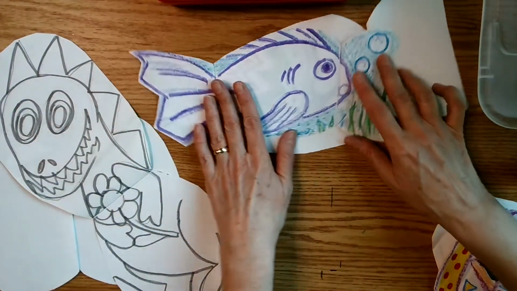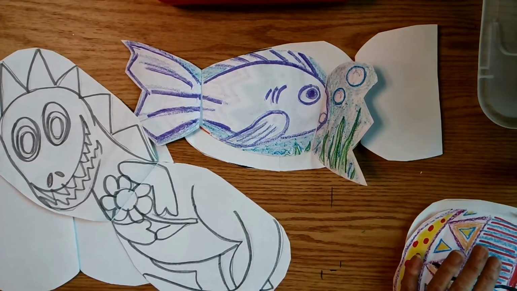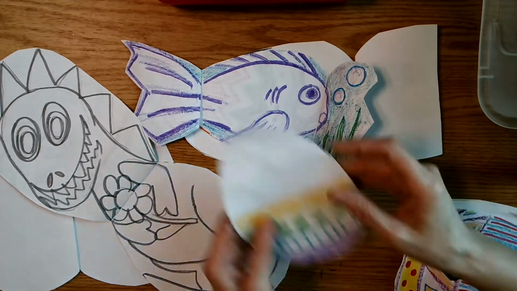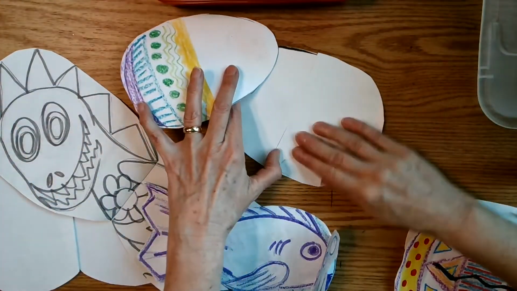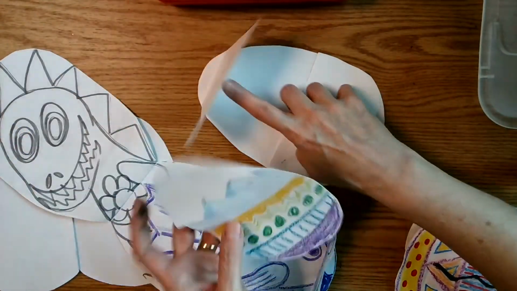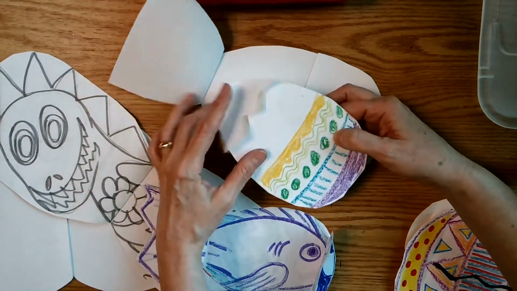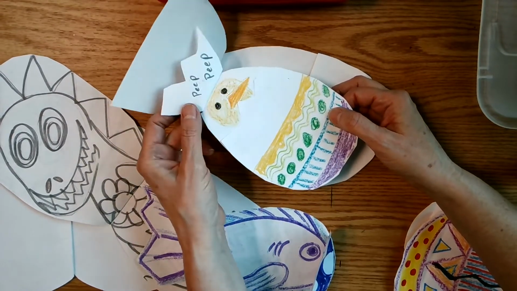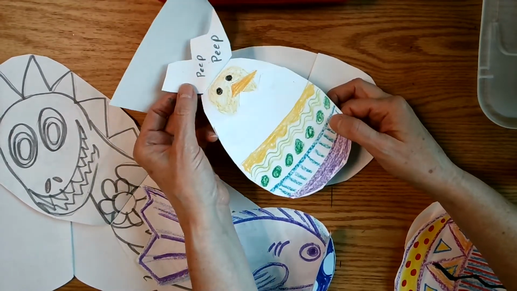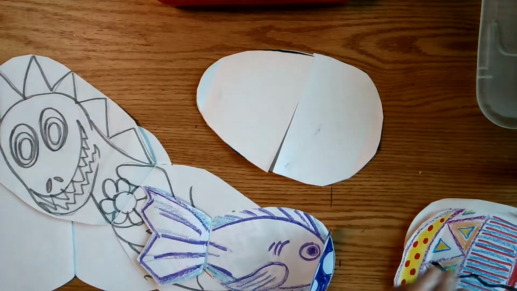In mine here, I put a big fish. I've already talked to you about the rabbit. Look at this one. And this one, instead of having the whole piece, I glued down one piece and I just have one side opening up. And because I just have one side, I have a little duck or a little chick, peep, peep, peep, poking out the top. All right. Lots of little ways that you can do that.